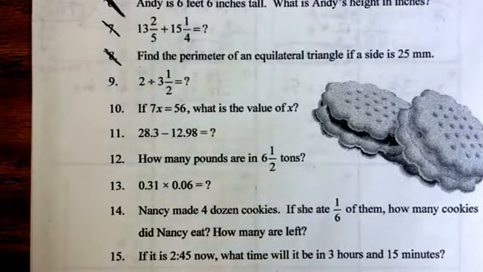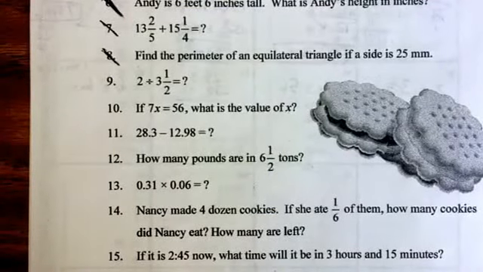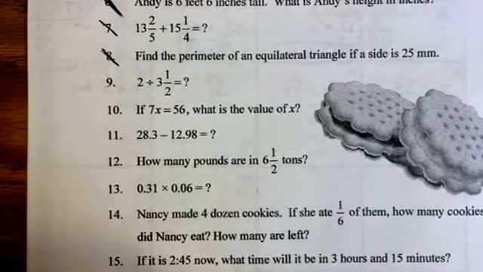It is Wednesday, May 18th, and these are your bell ringer problems. We've got problems 9 through 12 to take a look at today.